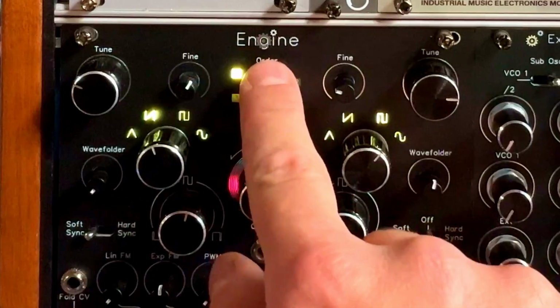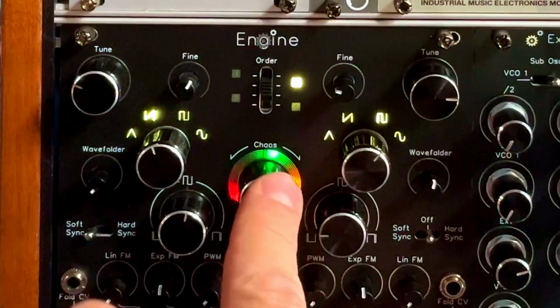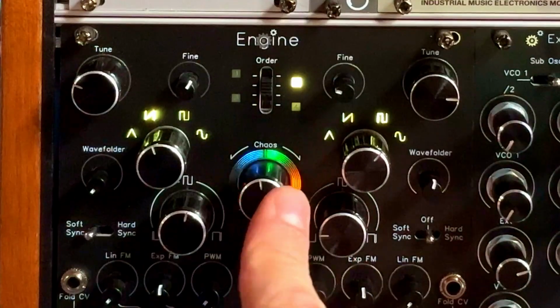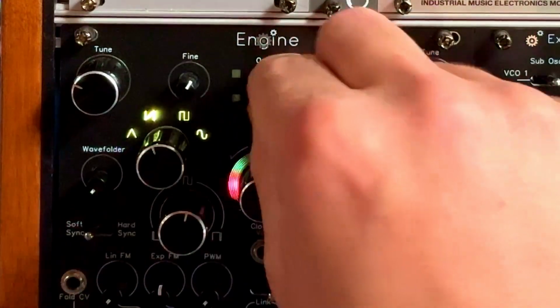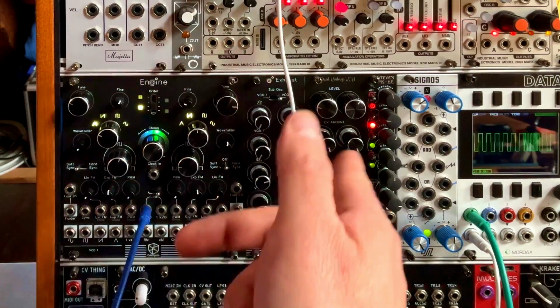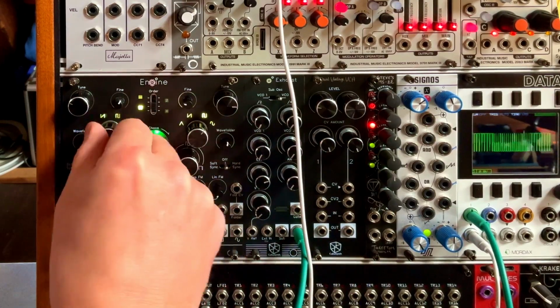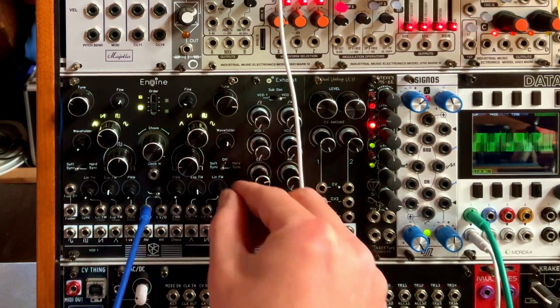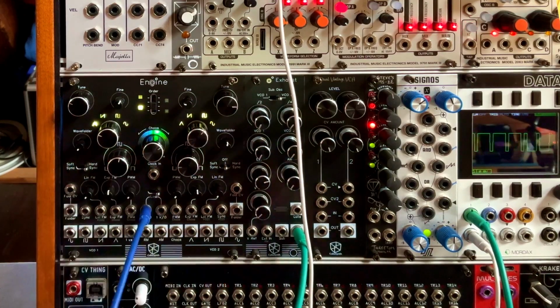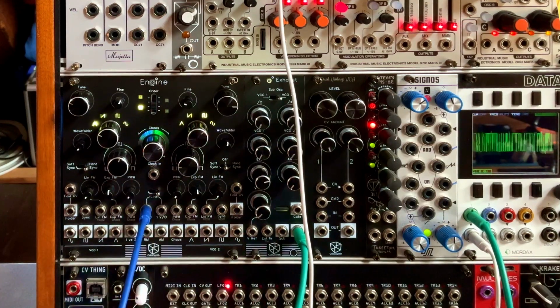The switch over here, the order switch, changes the emphasis of the chaos generation, like which variable has more weight, something like that. I'm not very good at explaining this part. Check the manual, please. Yeah, and the internal routing, as well as the wave folding and what's sent to exhaust, are all determined by the position of this 4-position switch that flips through the different waveforms, right? So our 1 volt per octave inputs are linked, so that means that both oscillators are responding to the full process control here.